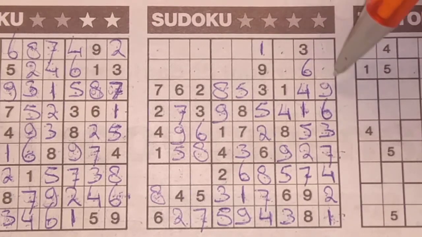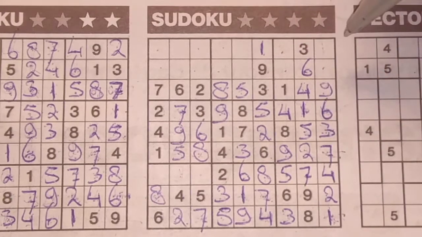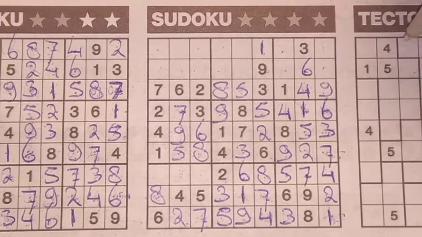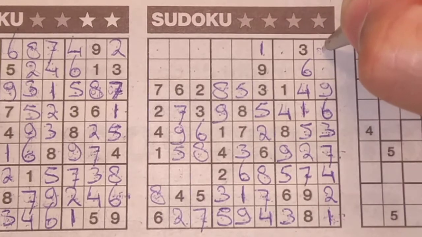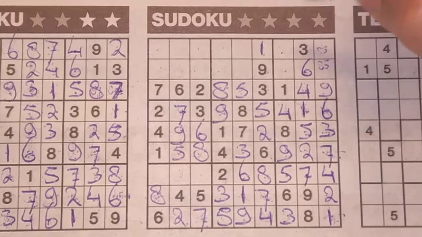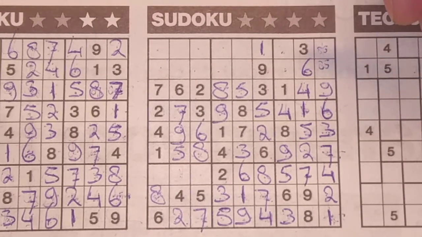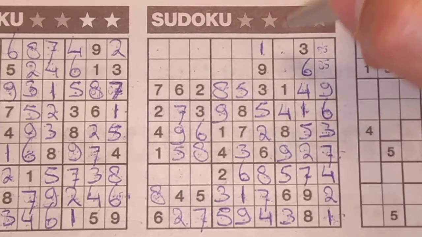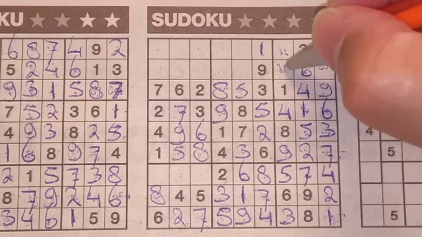These two numbers in the last column are the numbers 8 and 5. I marked them 8 and 5, easy to follow. These two numbers are the numbers 7 and 2. Cannot fill this yet, 7 and 2.